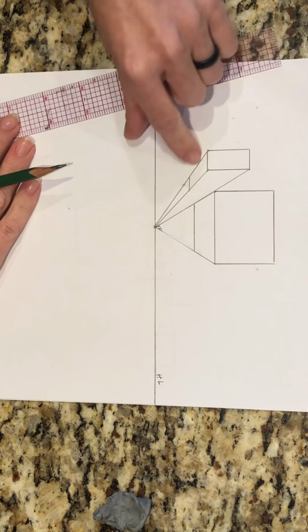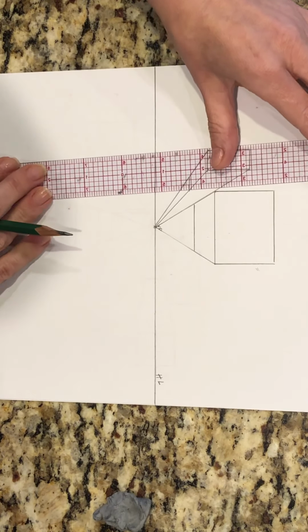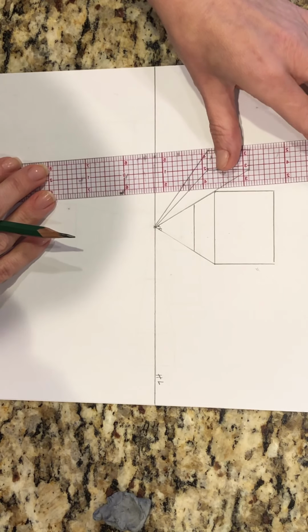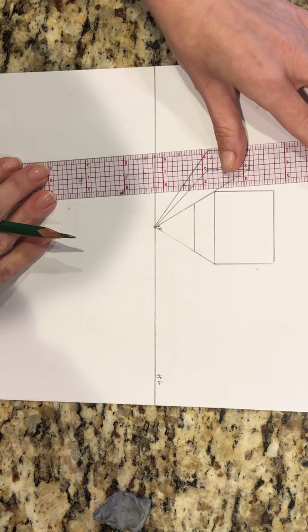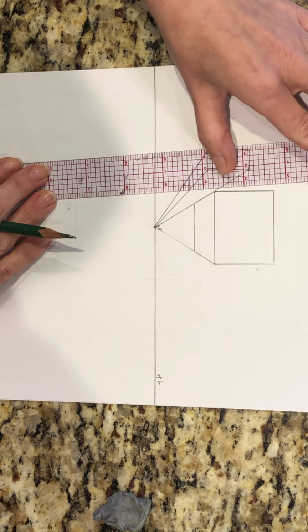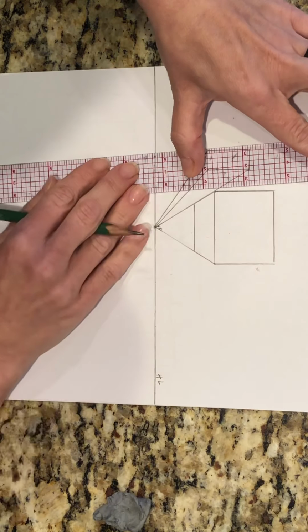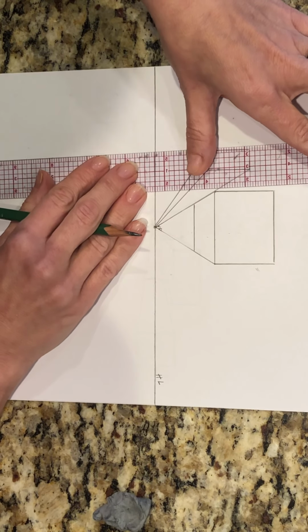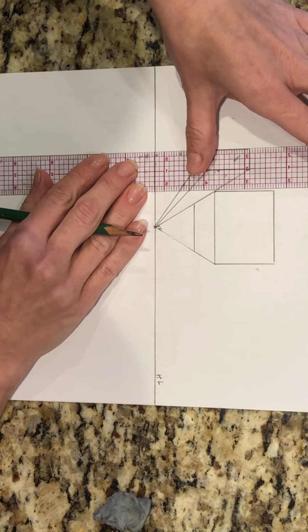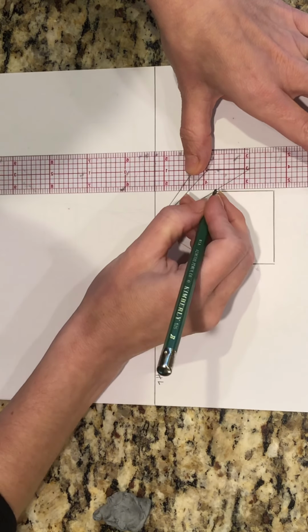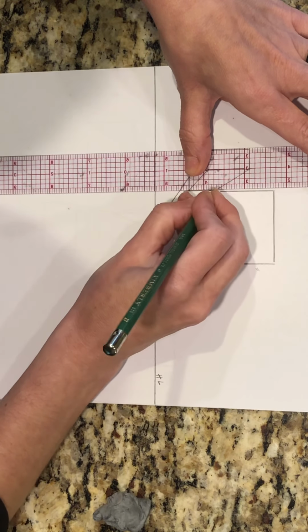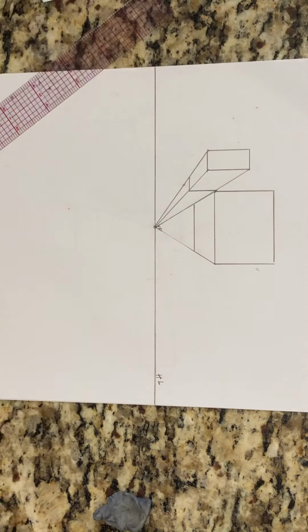I'm going to make my horizontal line. And then I'm going to do the same thing and find where that horizontal line intersects that orthogonal line. I'm going to hold my ruler straight, line it up with the edge of my paper, and make my vertical line right there. So you see there's the edge of that box.